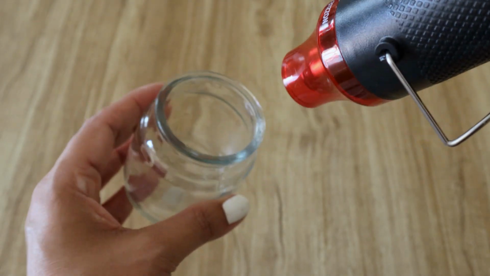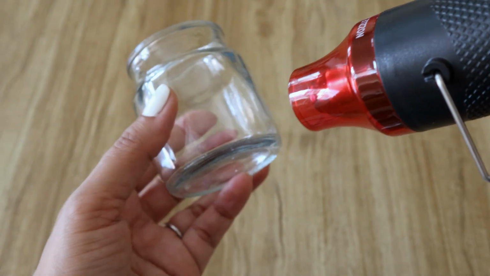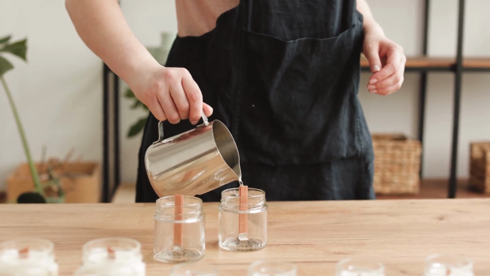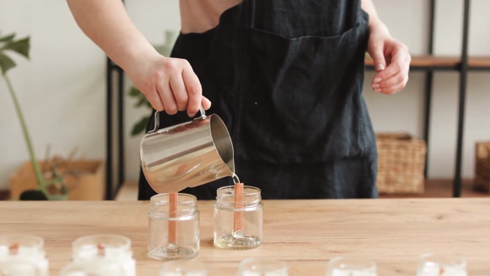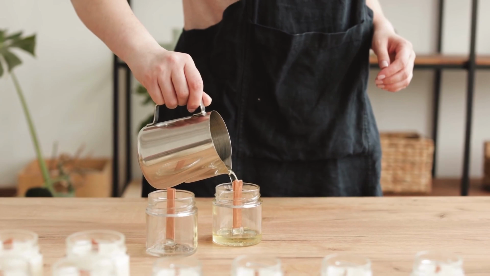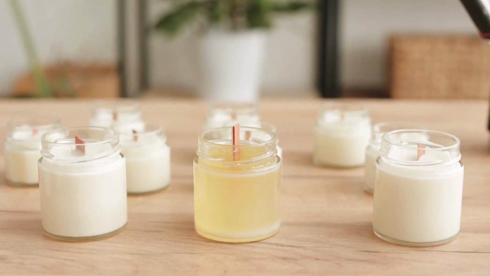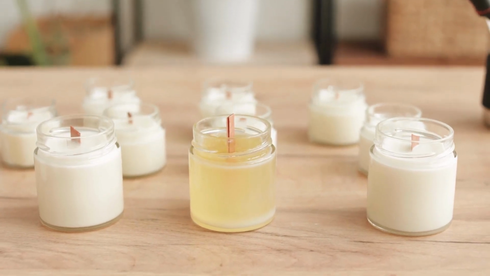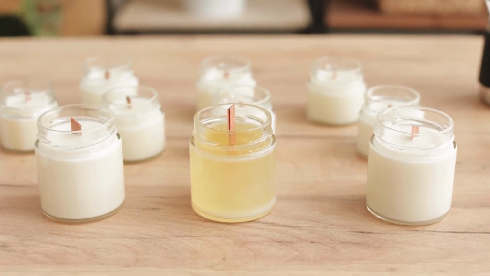To fix the issue, preheat the containers before pouring the wax and avoid pouring at too high or too low a temperature. Pour the wax slowly into the container to avoid air bubbles. Space out containers while curing to allow enough airflow around all the containers.